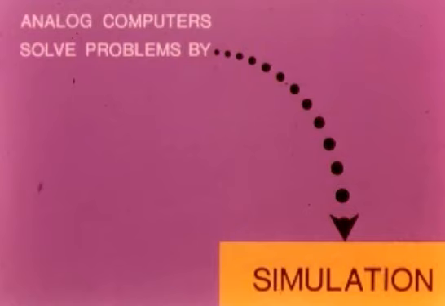Strictly speaking, the analog computer does not calculate answers to problems. Rather, by simulating the problem under study, it enables the scientist or engineer to simply measure any desired information about the physical system.